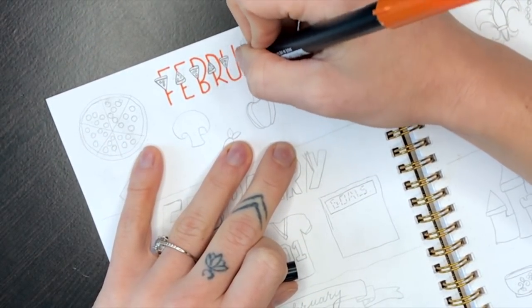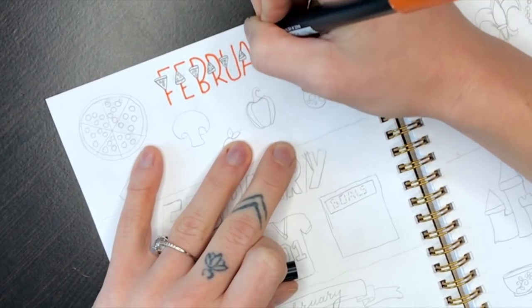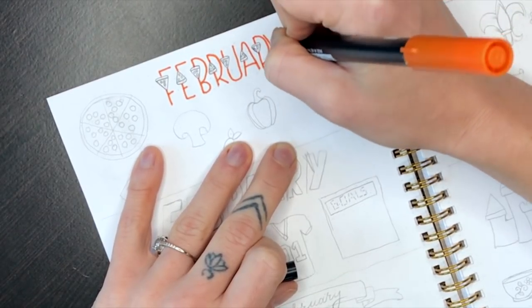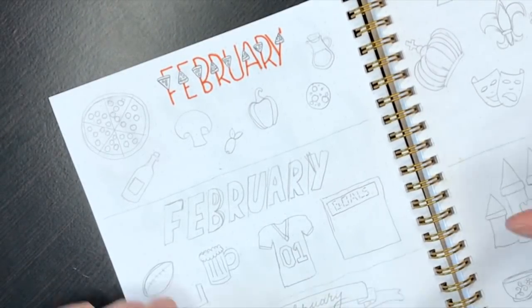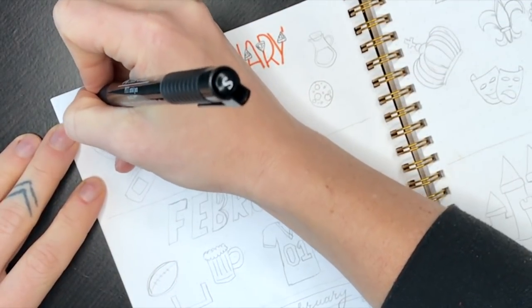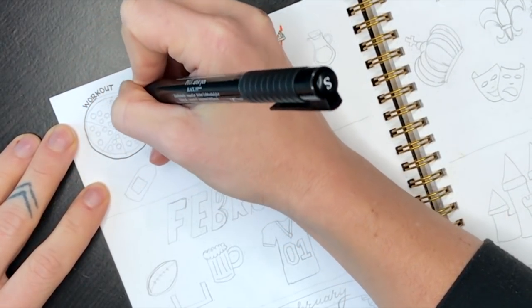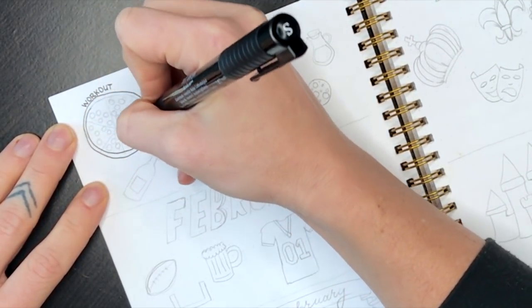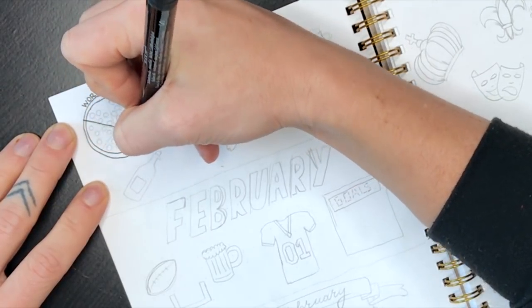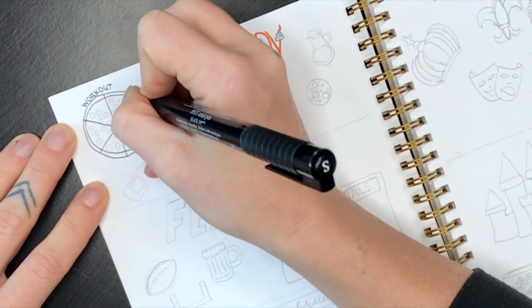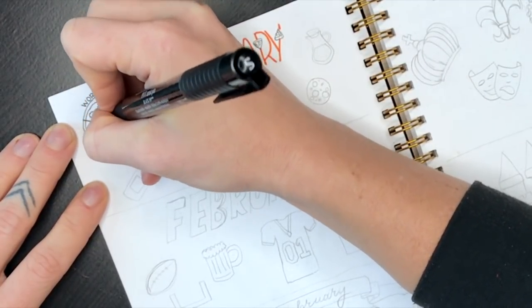So the first one is National Pizza Day, which is February 9th, and I thought this was fun because who doesn't like pizza? So I just came up with some different things for each of these, and I tried to include some things that you guys could actually use that would be helpful planning-wise, not just as decoration. So this first thing that you're seeing aside from the title is a habit tracker.